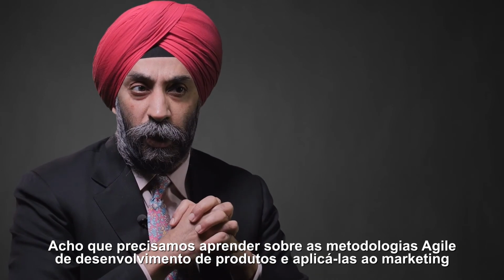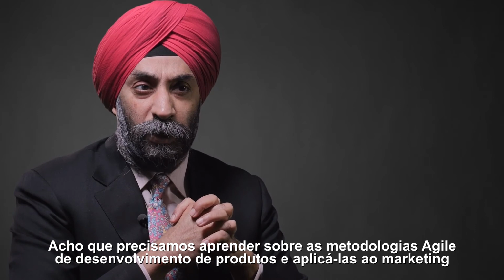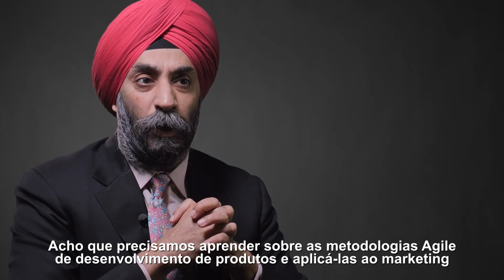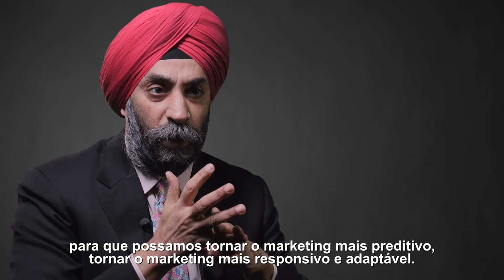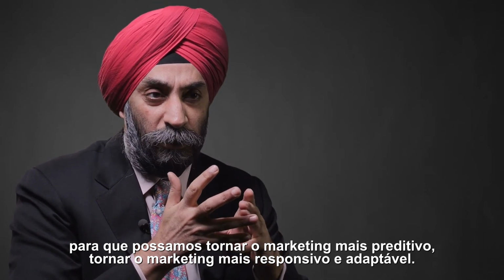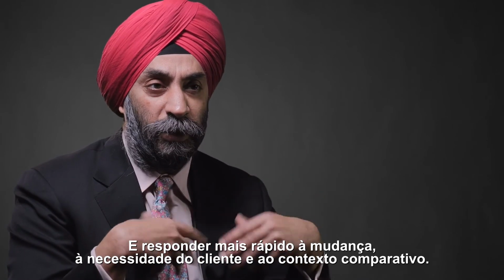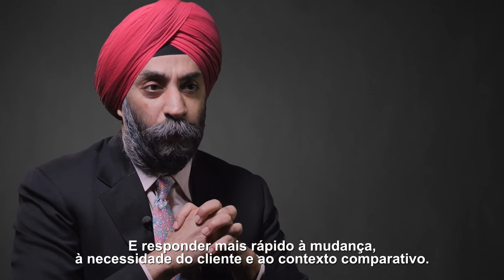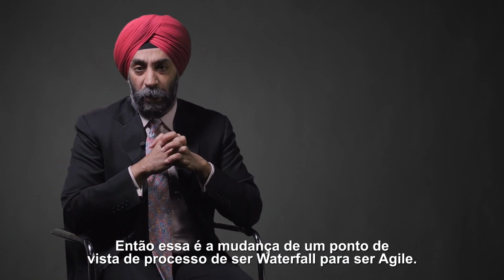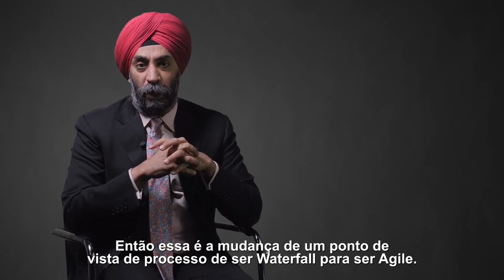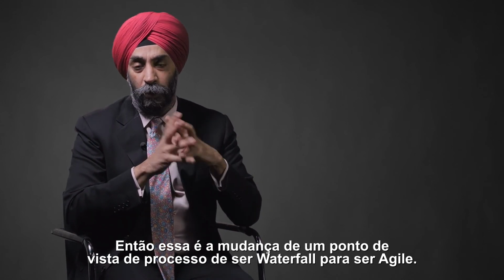So I think we need to learn about agile methodologies from product development and apply them to marketing so that we can make marketing more predictive, more responsive, more adaptable, and respond faster to the rapidly changing customer needs and competitive contexts. So that is the shift from a process standpoint of being waterfall to being agile.